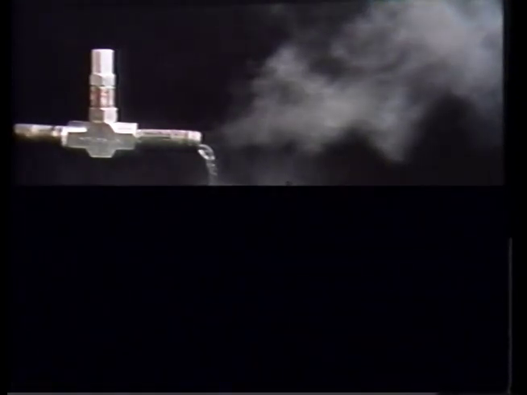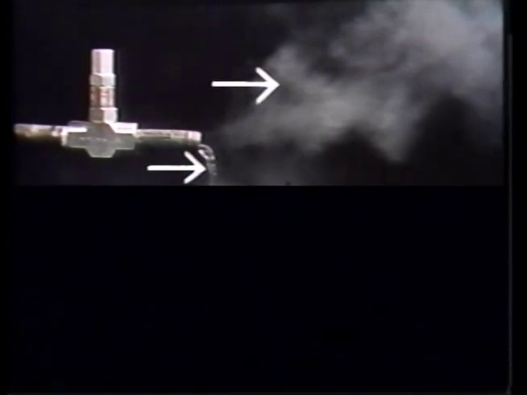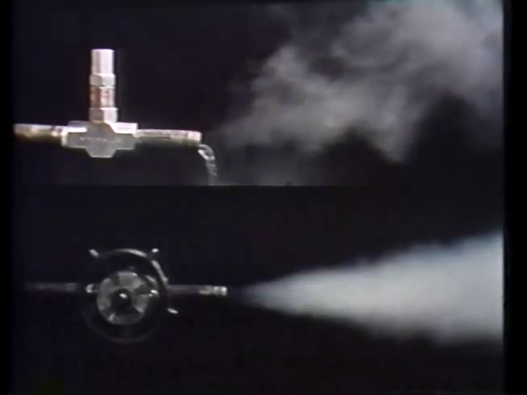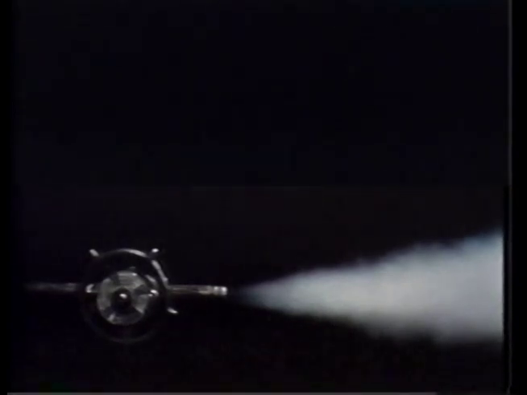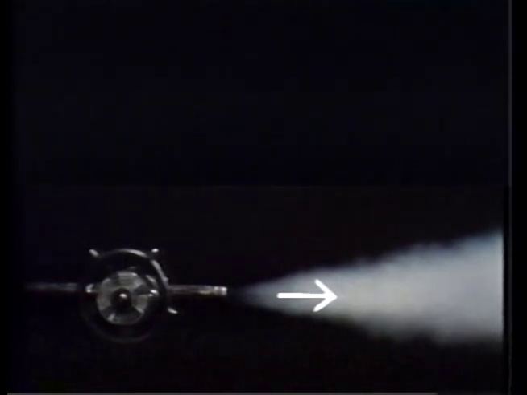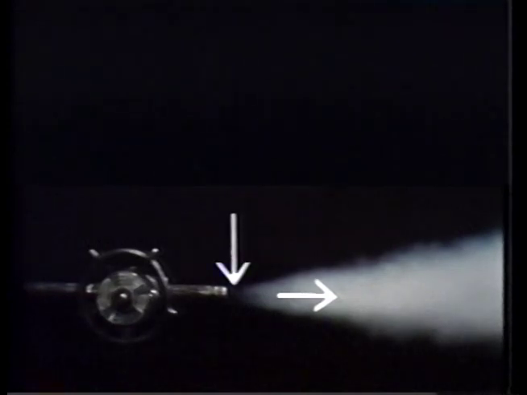Now, flash steam is the lazy vapor that forms when hot condensate is discharged from the trap. The normal discharge from a trap consists of a center core of hot condensate with flash steam circling the outside. Live steam, steam produced in the boiler, is usually discharged with more force than flash steam.